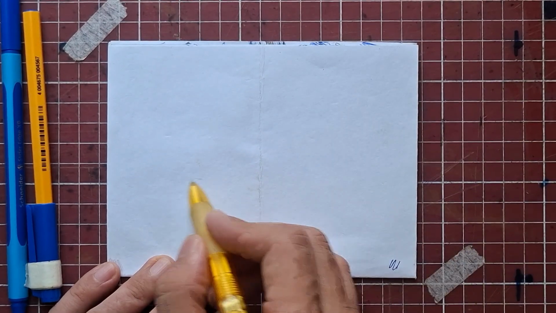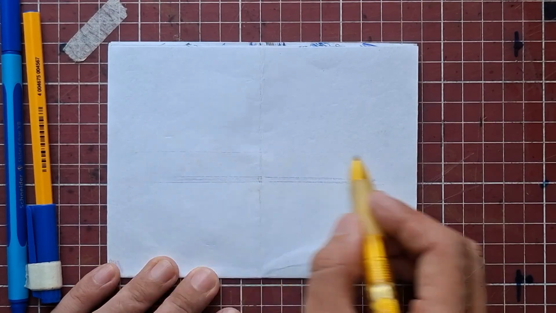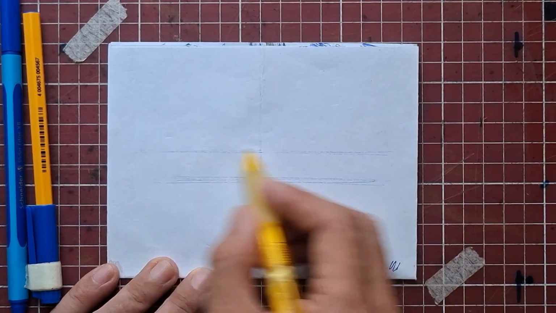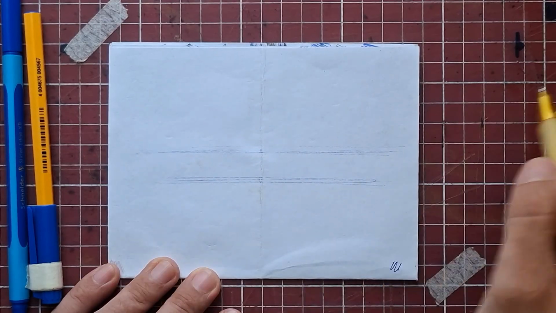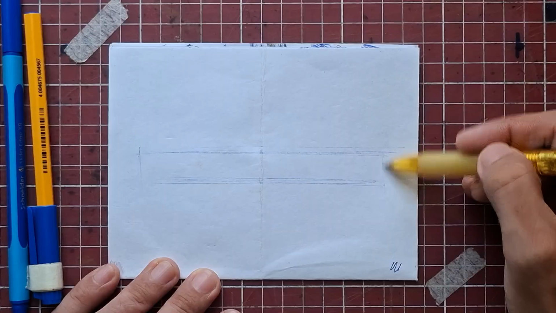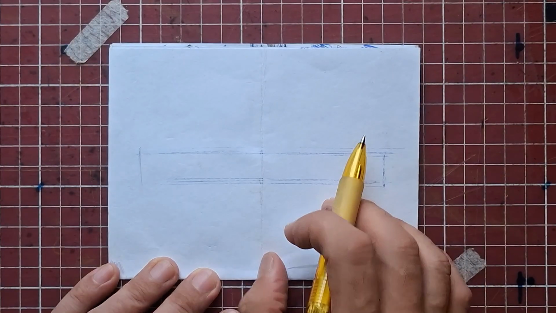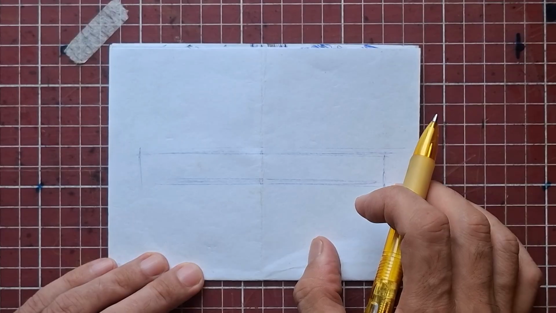Okay, let's draw a long rectangle. Okay, it's long. Again, just draw lightly. Okay, so now we have a long triangle, so don't worry about the lines yet. Again, we are just practicing.